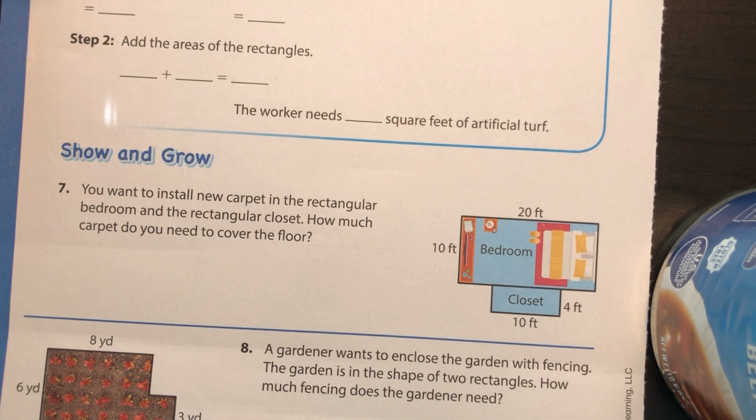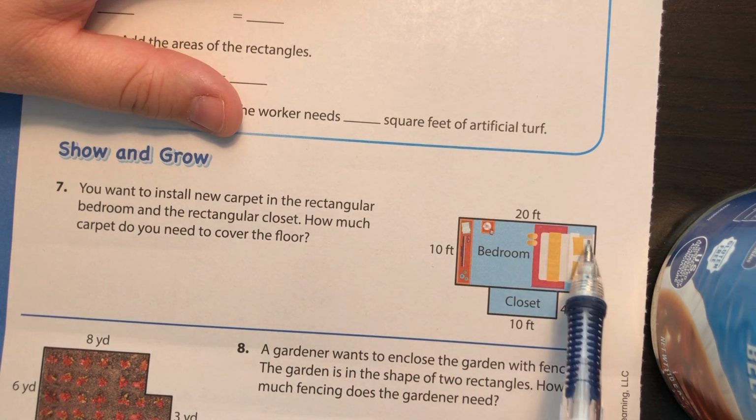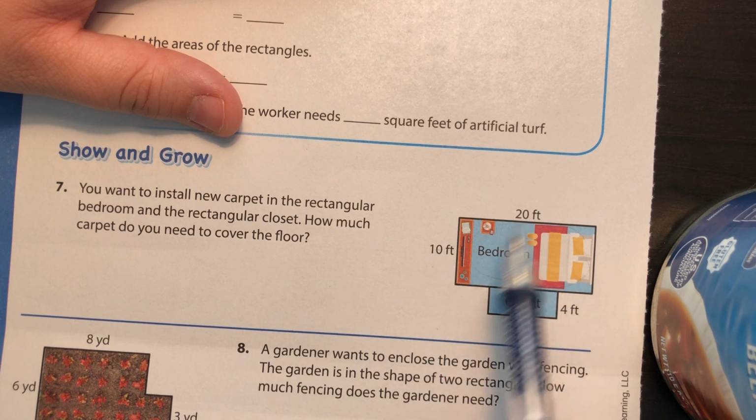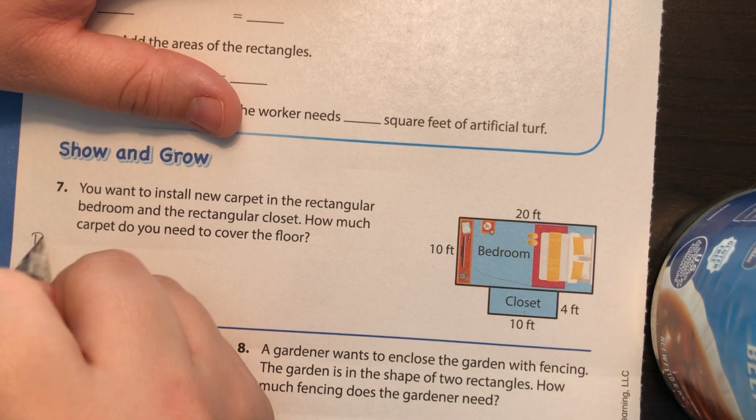You want to install new carpet in the rectangular bedroom and the rectangular closet. How much carpet do you need to cover the floor? So how many feet of carpet would you need to cover that floor for both the bedroom and that closet? That means that we need to figure out the area of the bedroom, because the carpet's on the inside, not the outside. Area of the bedroom and the closet. So I'm going to start with the bedroom.